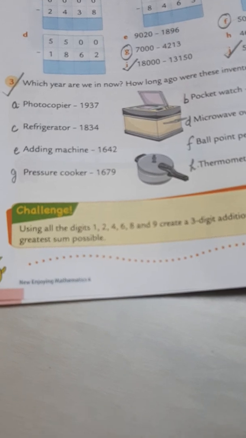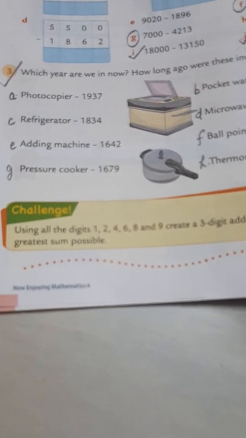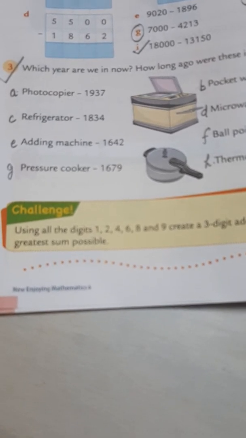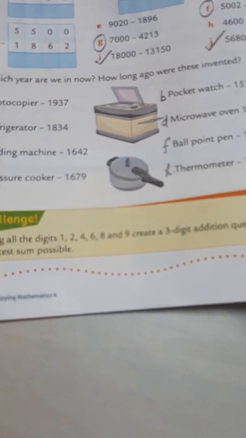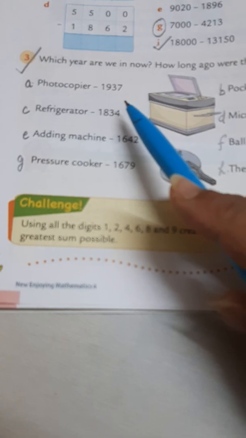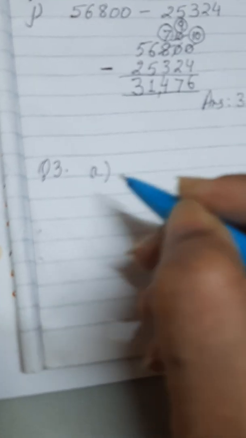Children, have a look at question number 3. I'm going to solve only one question for you, and the rest you are going to do in the same manner as I'm telling you, okay? Which year are we in now? How long ago were these invented? Now I've numbered the questions. A says photocopier. So question number 3, A you will write here.